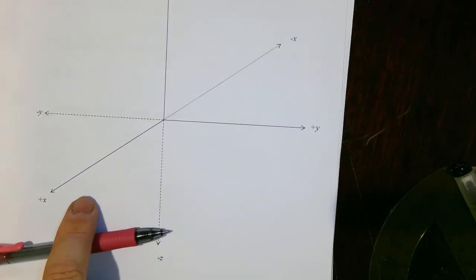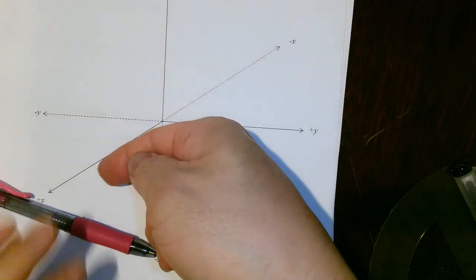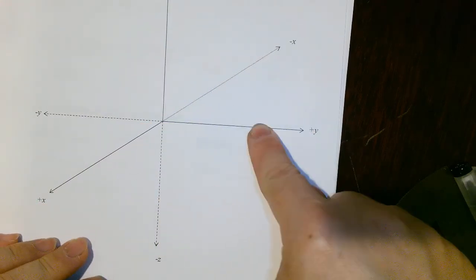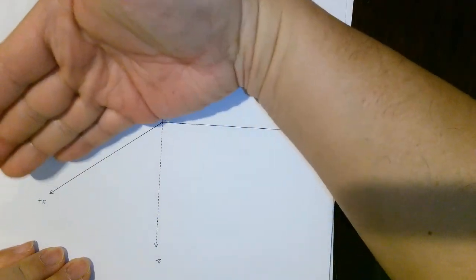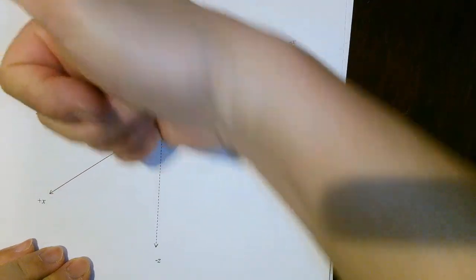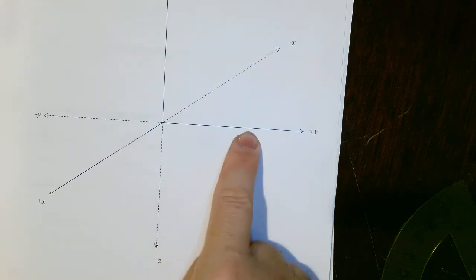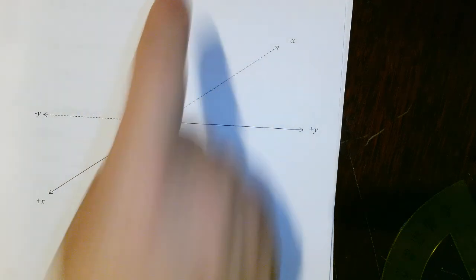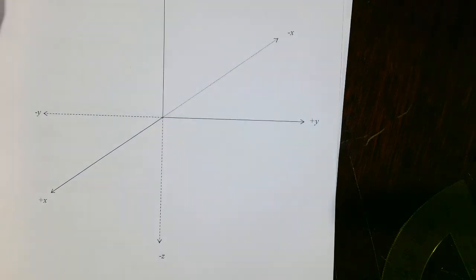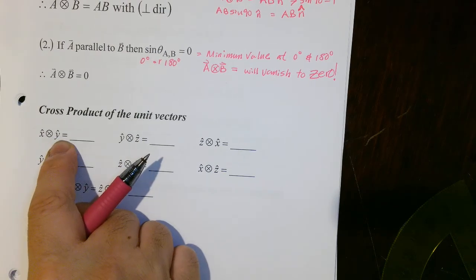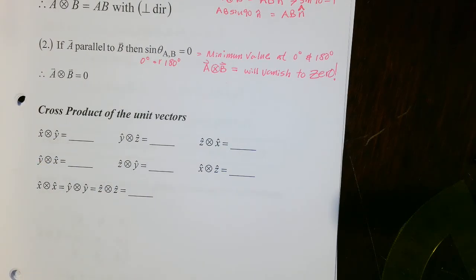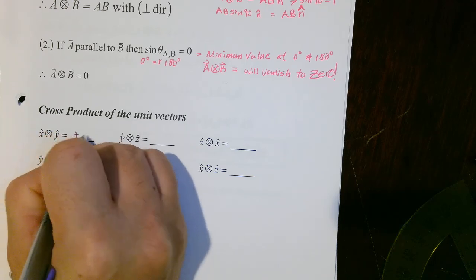Now remember, x is this way. You're crossing towards y. So here, you have to put your hands like this. Even though my thumb is pointing a weird way, it's actually going to be pointing in the positive z axis. All right? So x cross y will produce positive z hat.